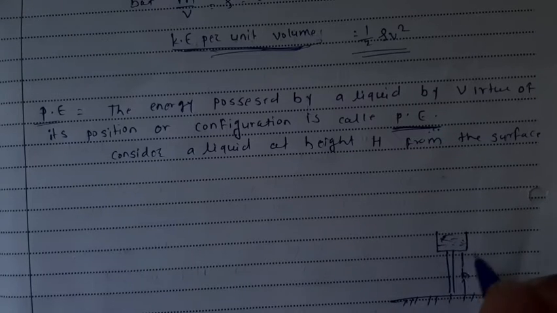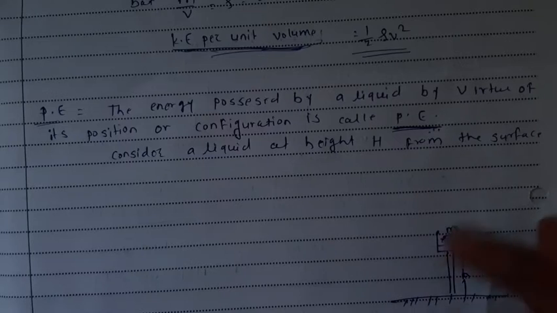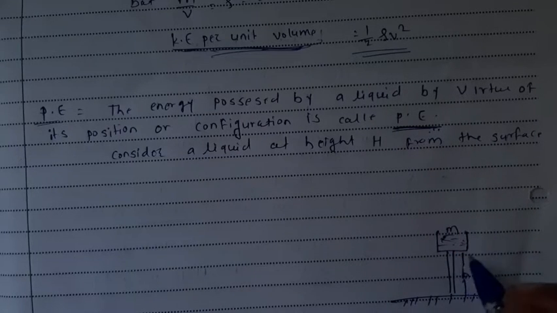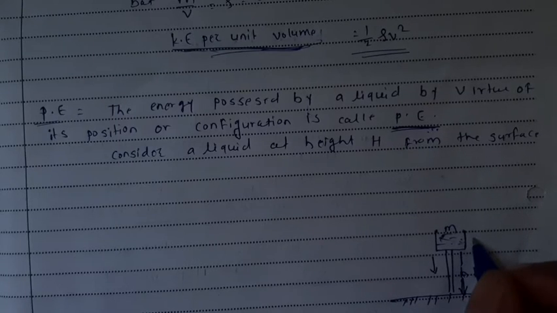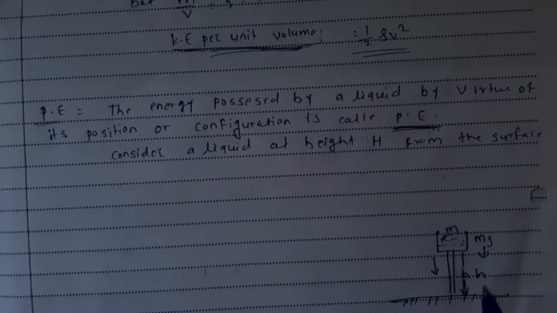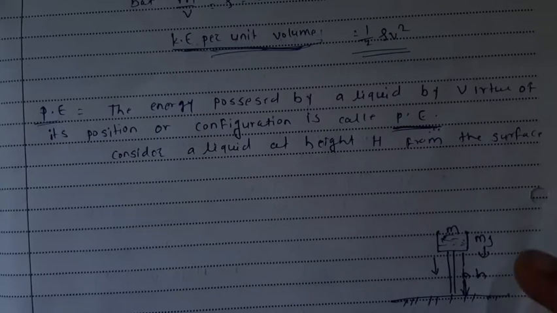If I say the mass of this liquid is m, then gravitational force is acting on this liquid in the downward direction. This gravitational force acting on it is mg. Against this gravitational force, this liquid has been lifted to a height h.